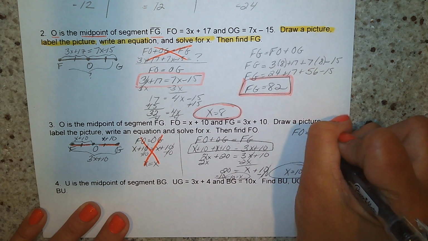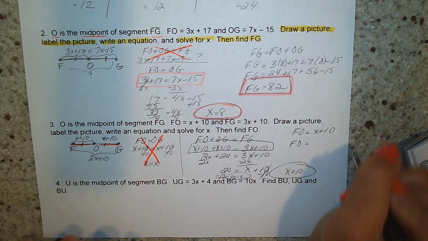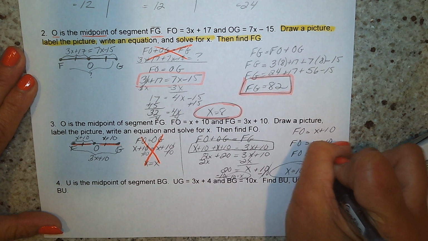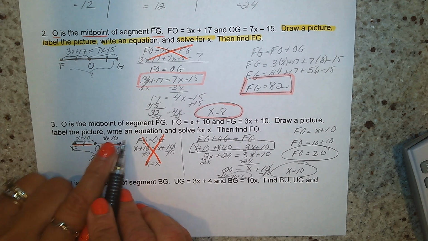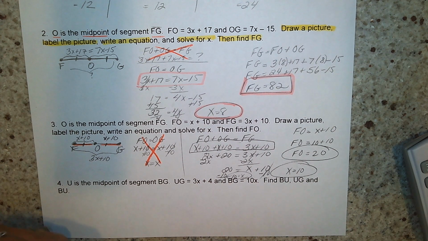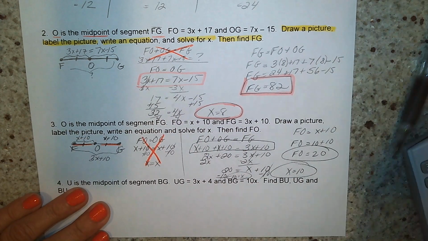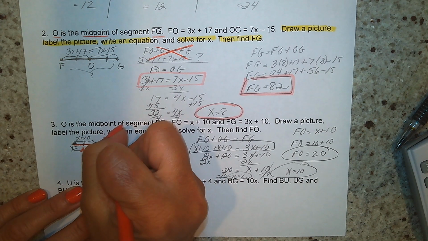FO is equal to x plus 10. So FO is equal to 10 plus 10, 20. You can always check your work as well. If you plugged x in for everything, you would see what happens there. If I plugged in the FO and I got 20 here, right? And that x plus 10 would still be 20 on this side as well.